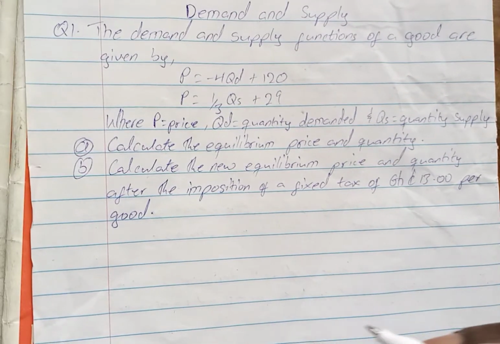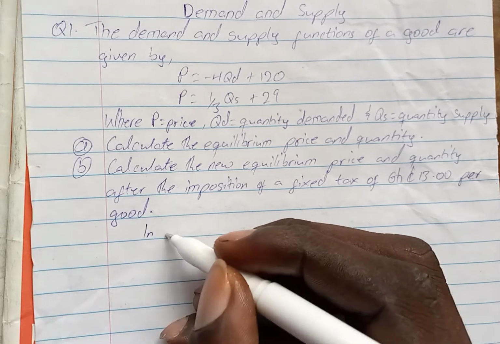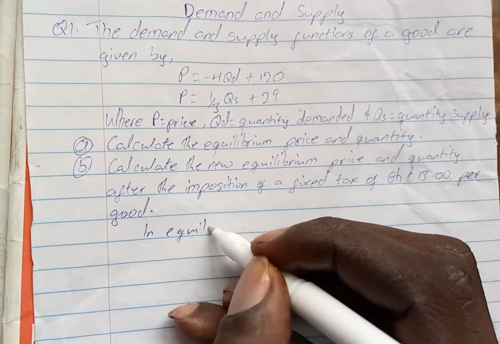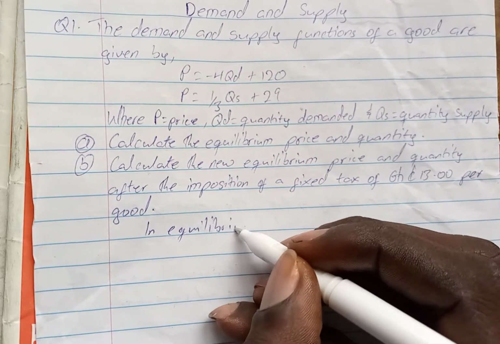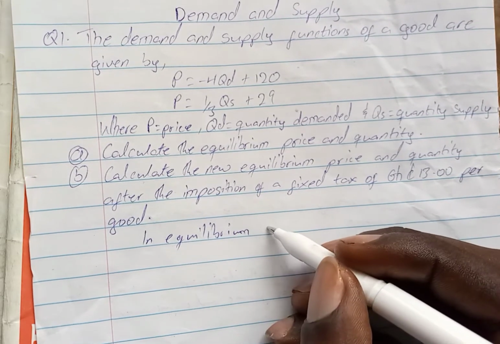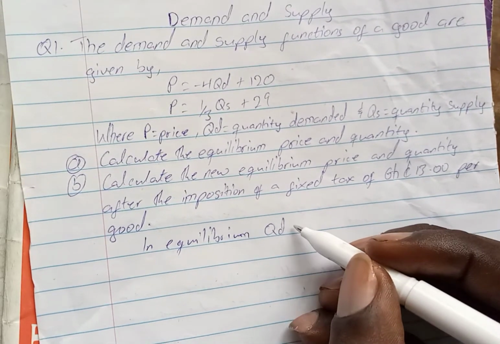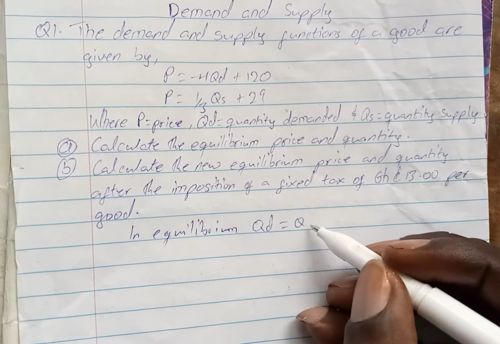So we know that in equilibrium, QD is equal to QS.